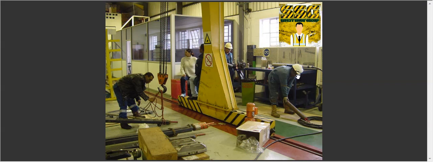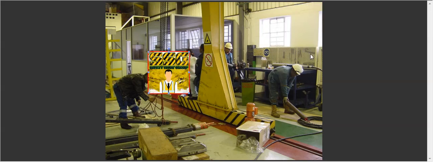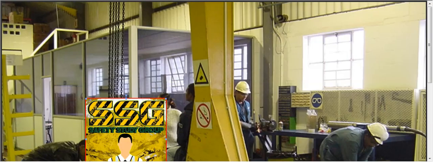Okay, so let's start from the top right here. From the top right, we can see that we have windows. Windows are open. What is wrong with that? What is the hazard of the window if it's open?